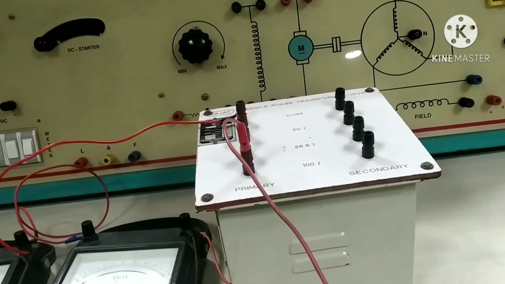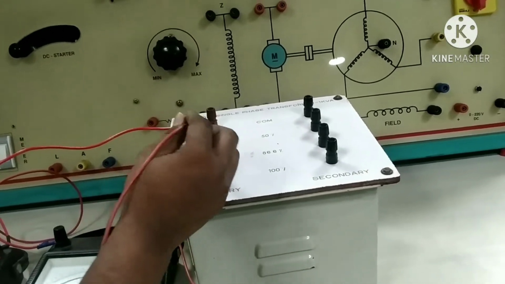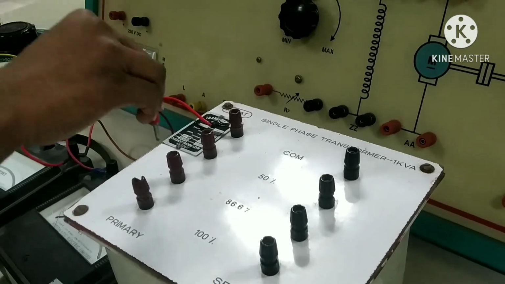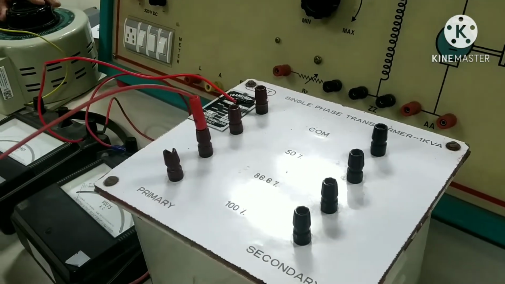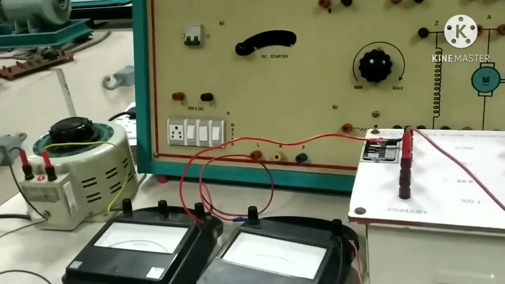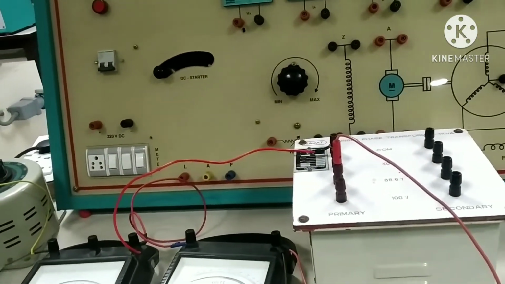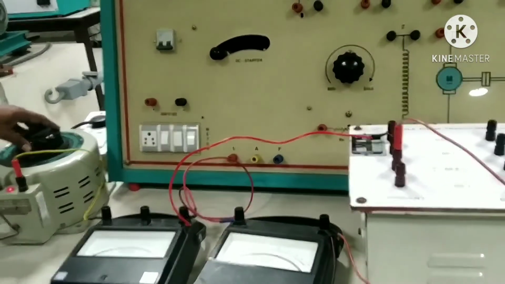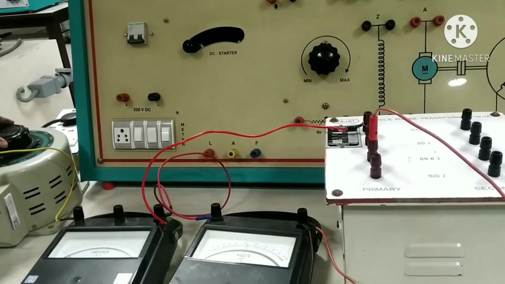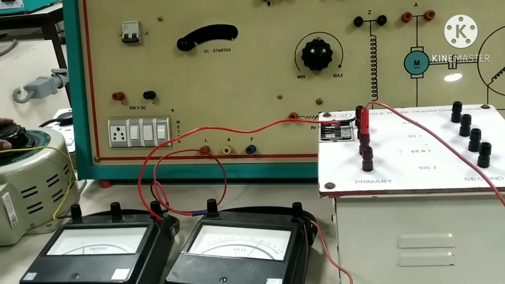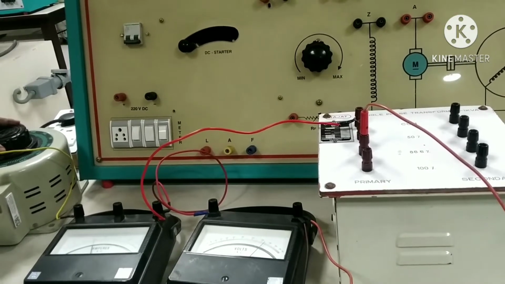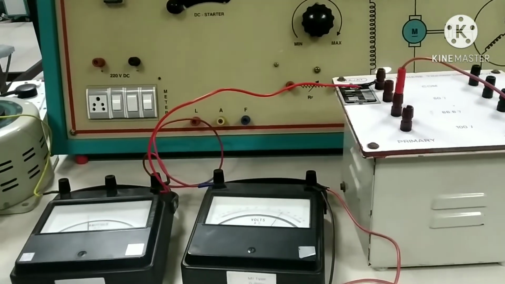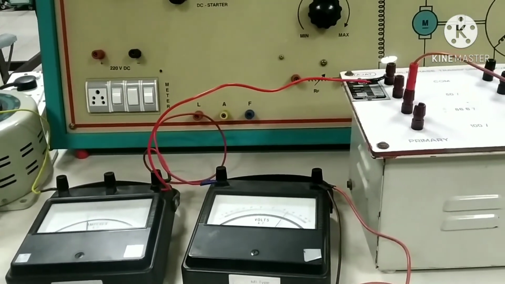Then we have to switch this primary winding from 100% to 86.6% turns. Then we have to switch on the supply, and we have to apply the rated voltage, that is 230 volts, across the 86.6% turns in the primary winding. We have set the 230 volts across 86.6% turns in the primary winding.